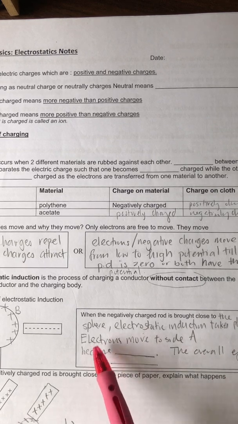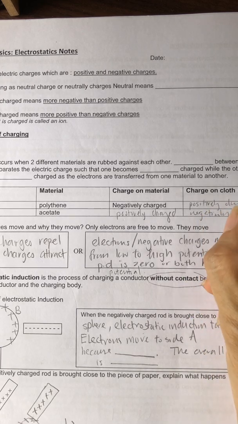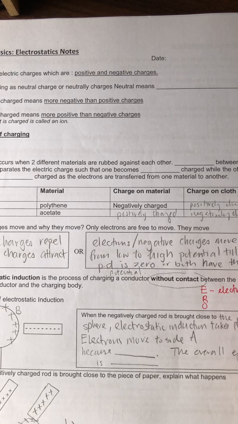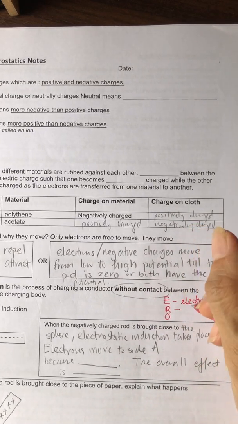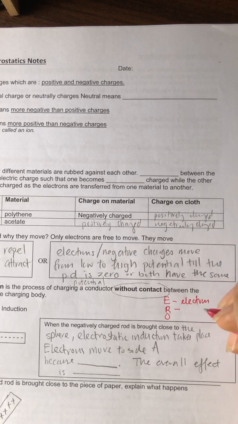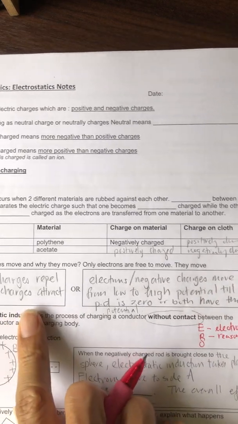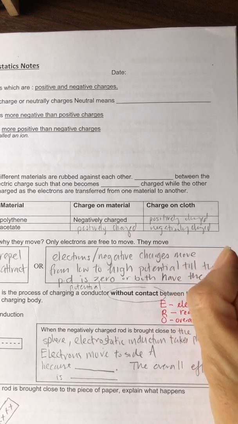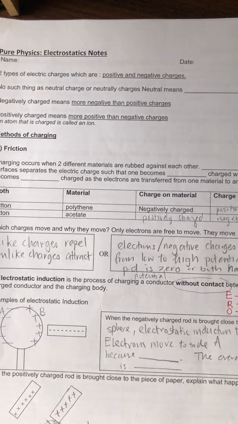Then the procedure to explain, as I told you before, is ERO. What does E mean? Electron movement. Describe how the electrons are moving. Electrons are not positive charges. Always remember, do not talk about how the positive charge moves. Then give the reason. Is it the first reason or the second reason? And then say the overall effect. What happens as an overall effect? What takes place? What you see happen?